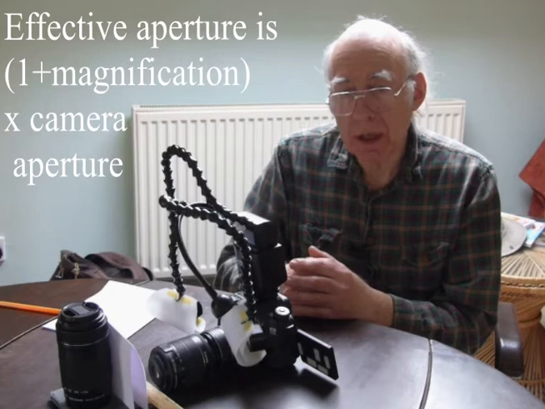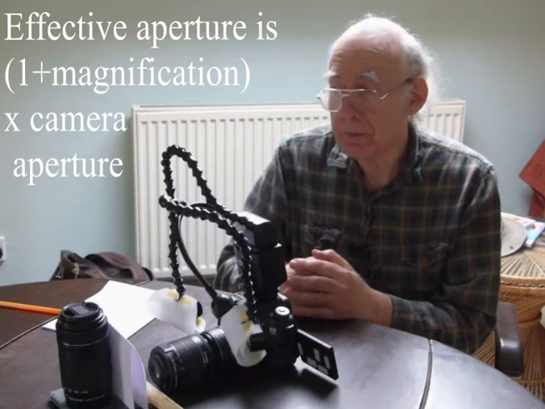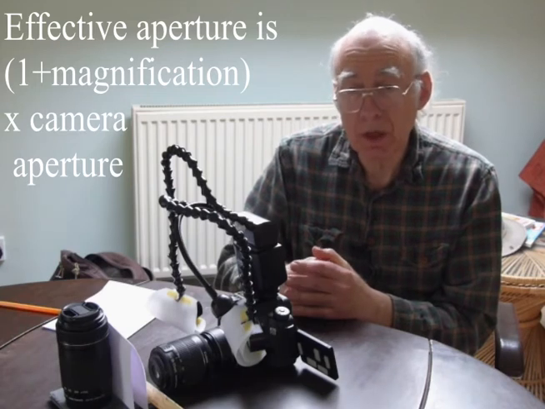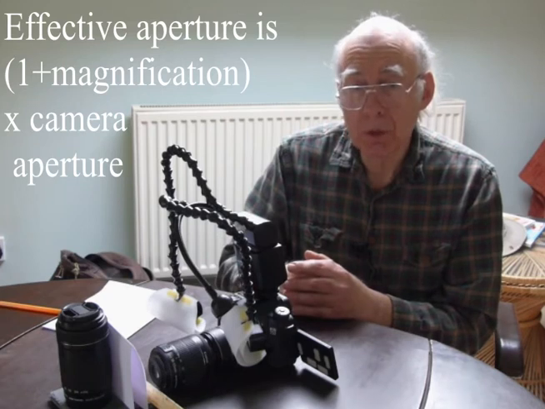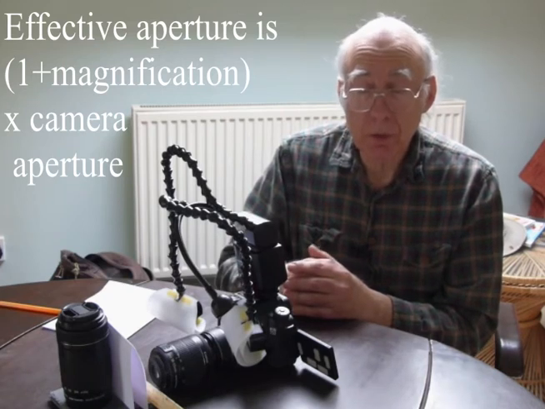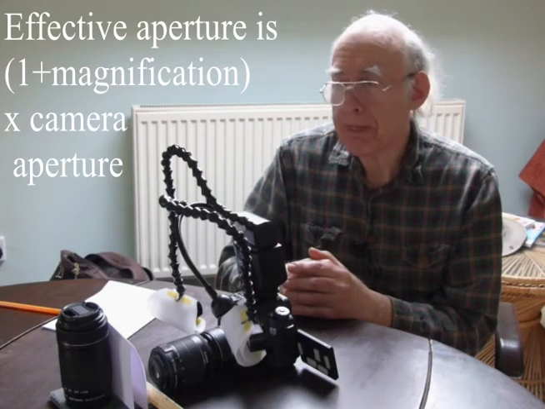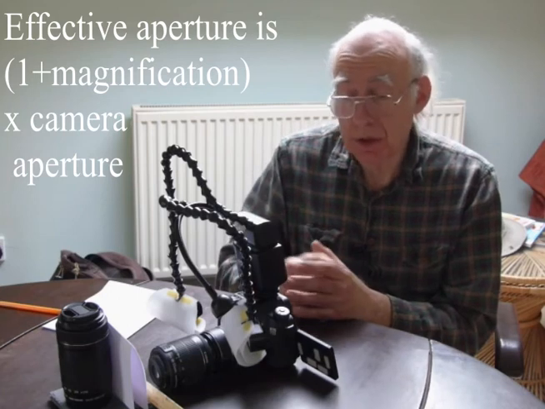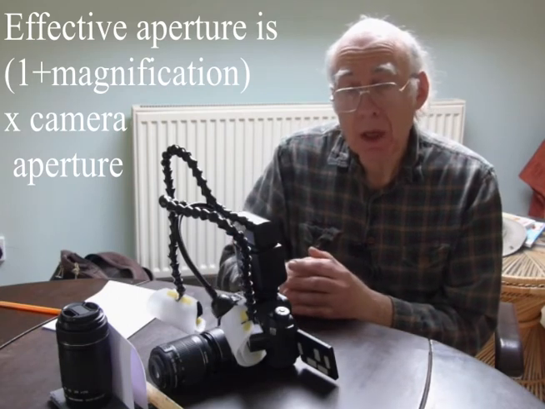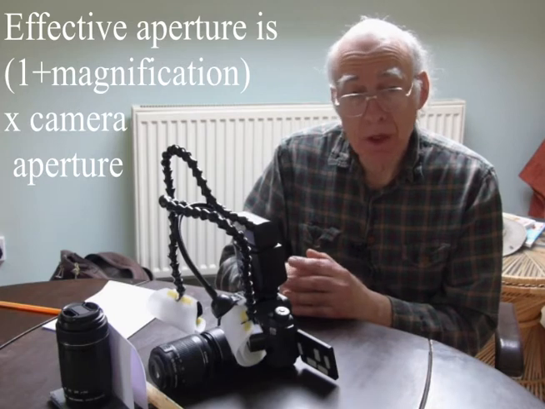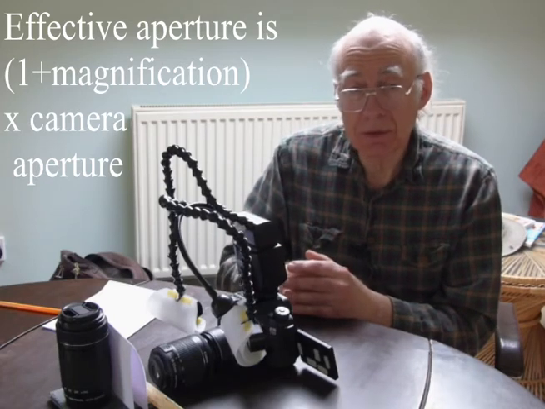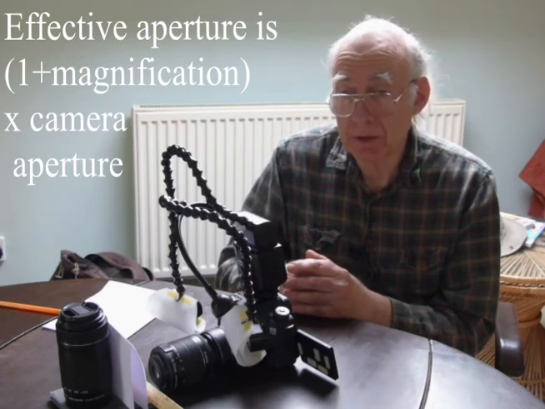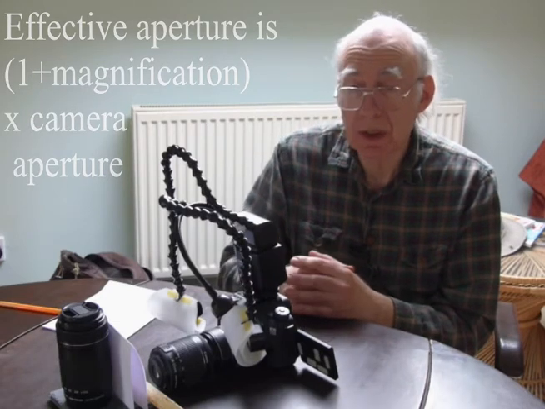Suppose now that we are at 3 times magnification, 3:1. Then the effective aperture is 1 plus 3, which is 4, times our f11, which is about 44, about f45. And if we are operating at 5:1, which you can with an MP65, I'm beyond 5:1 here, then it's 1 plus 5, which is 6, times 11, which is 66. And again, if you were operating at 10 times magnification, it would be 11 times 11, which is f121.